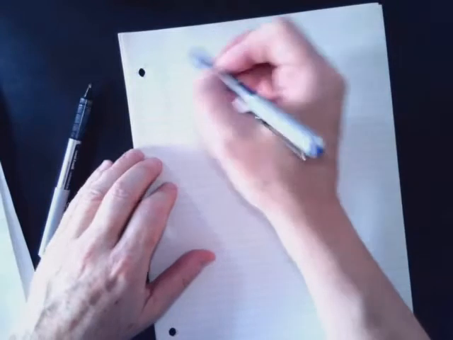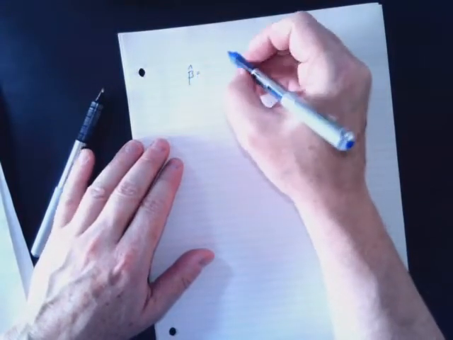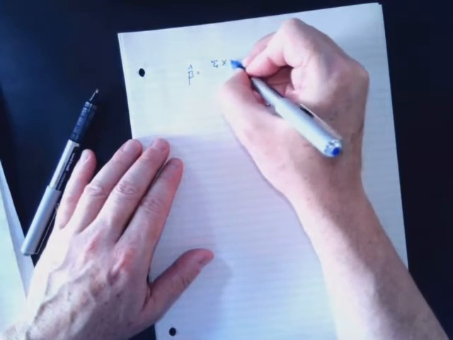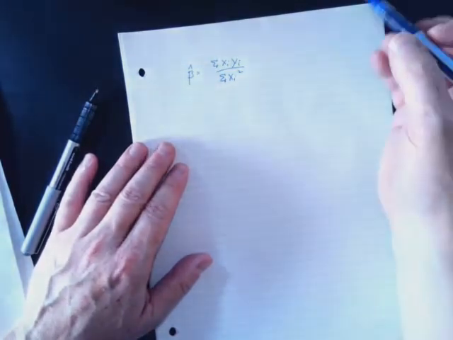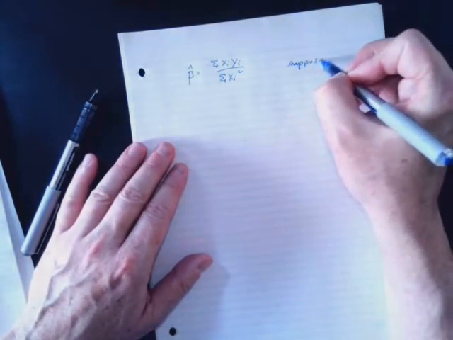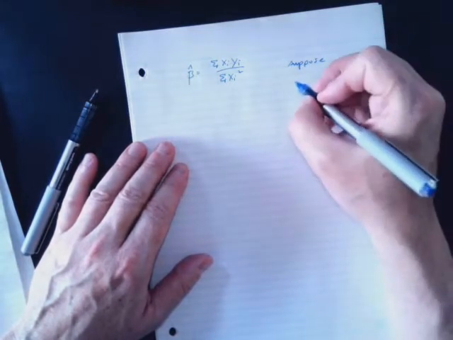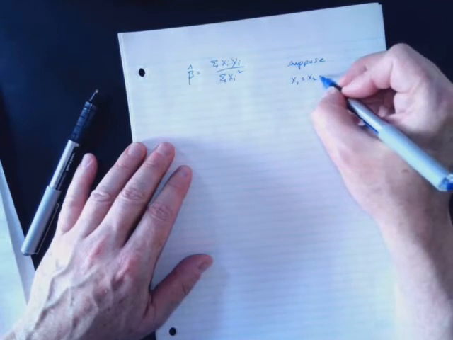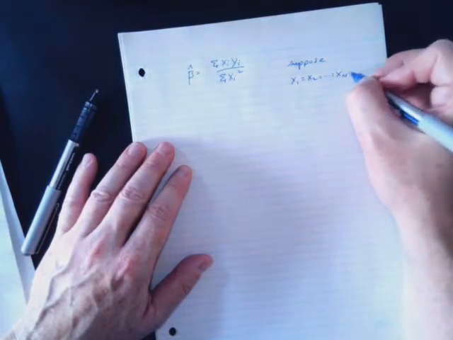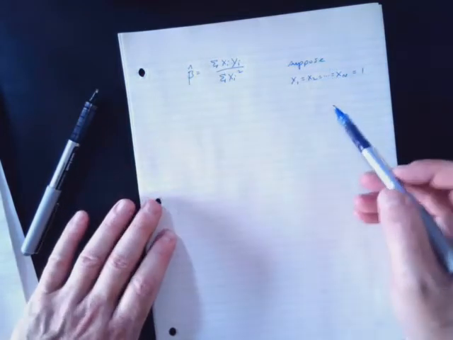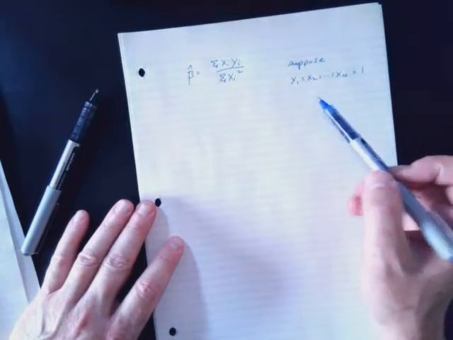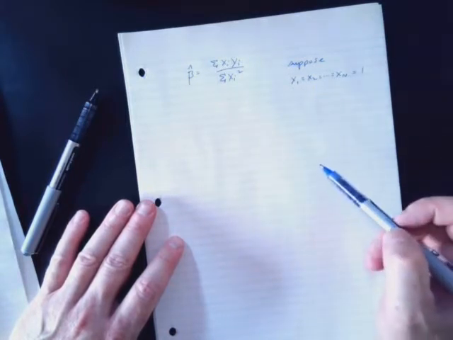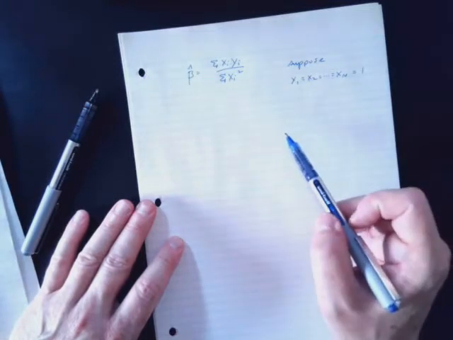Okay, now here's a little exercise for you to try. Let's write the formula out again. Beta hat equals the sum of x times y over the sum of the x's squared. Suppose that all our values of x are the same. So we have x1 equals x2 equals xn, and they all equal 1. So we've got a column of observations on the y variable, and on the x variable, all we have is a column of 1s. What would that give us for beta hat?